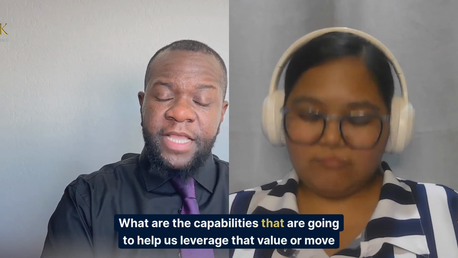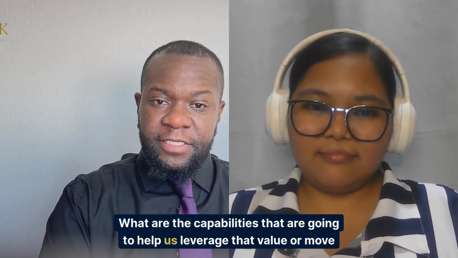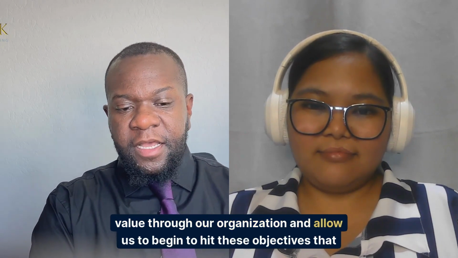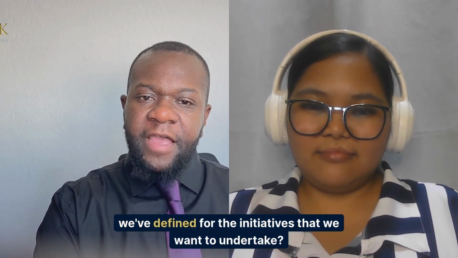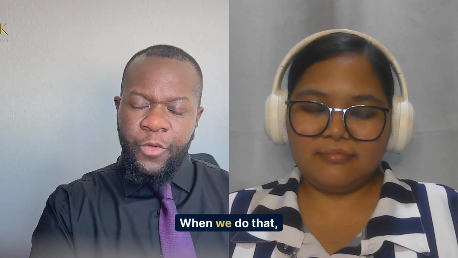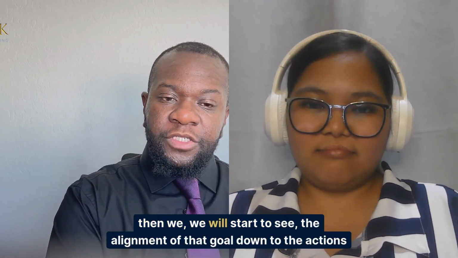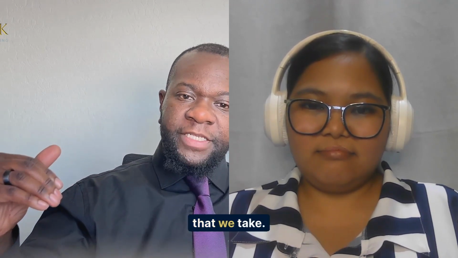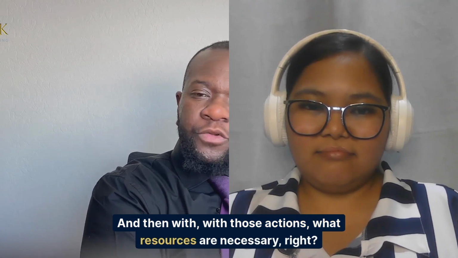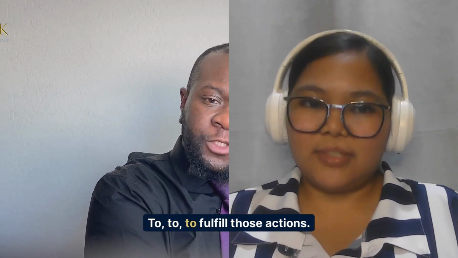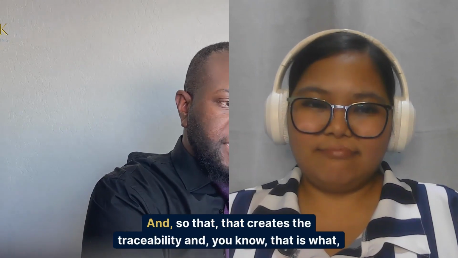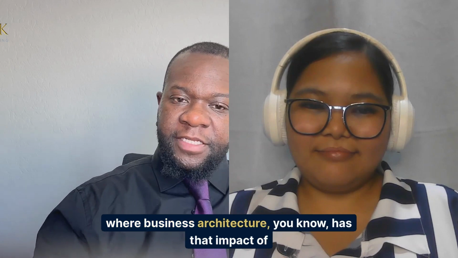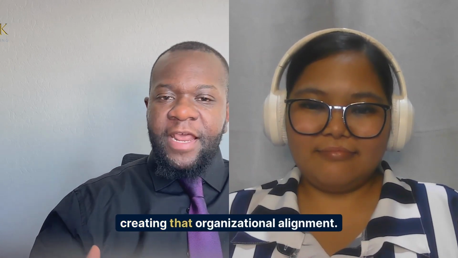What are the capabilities that are going to help us leverage that value or move value through our organization and allow us to begin to hit these objectives that we've defined for the initiatives that we want to undertake? When we do that, then we'll start to see the alignment of that goal down to the actions that we take, and then with those actions, what resources are necessary to fulfill those actions, right? And so that creates the traceability, and that is where business architecture has that impact of creating that organizational alignment.